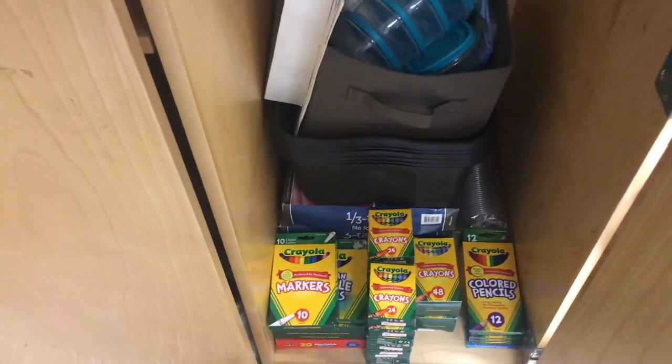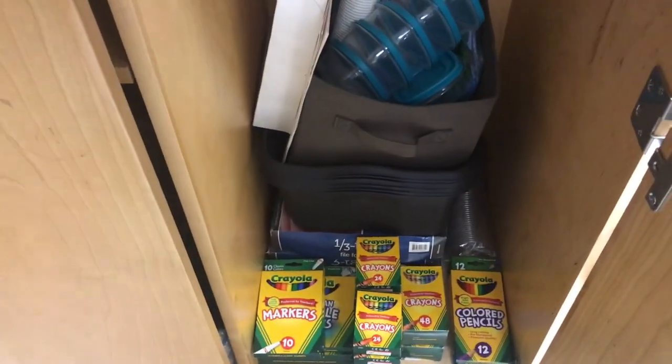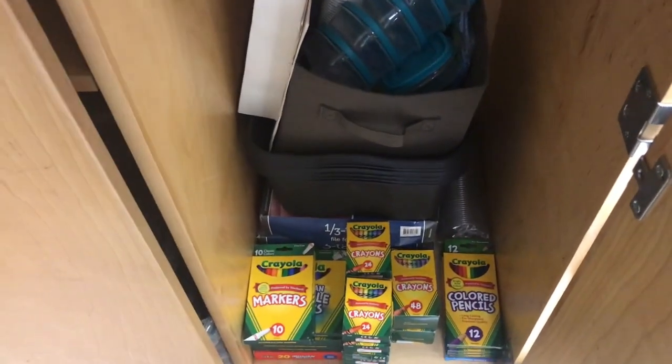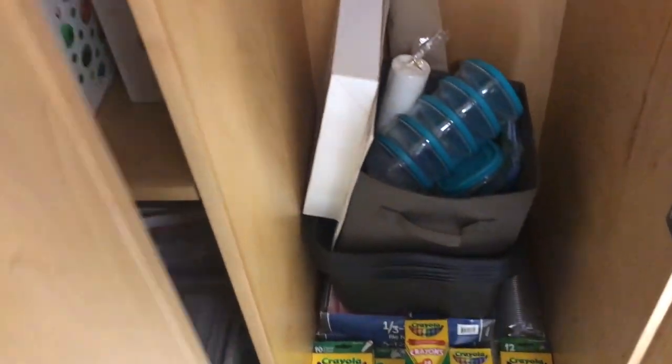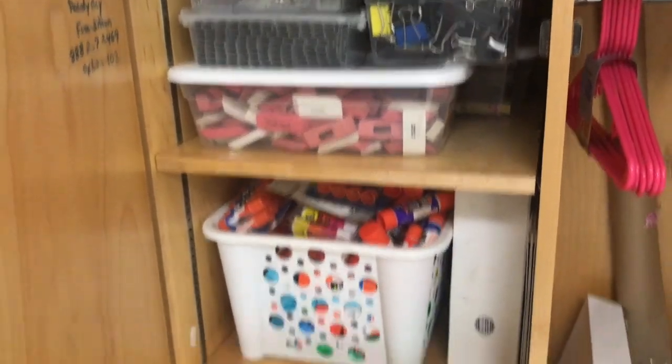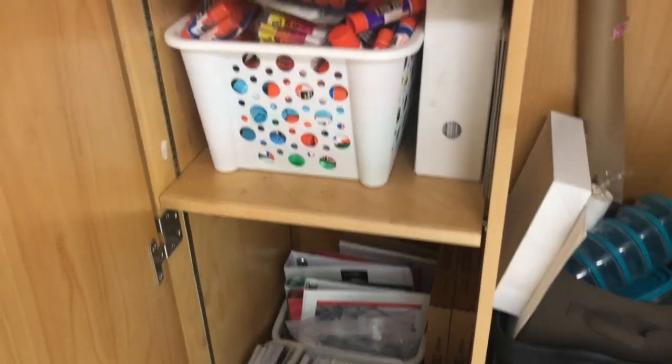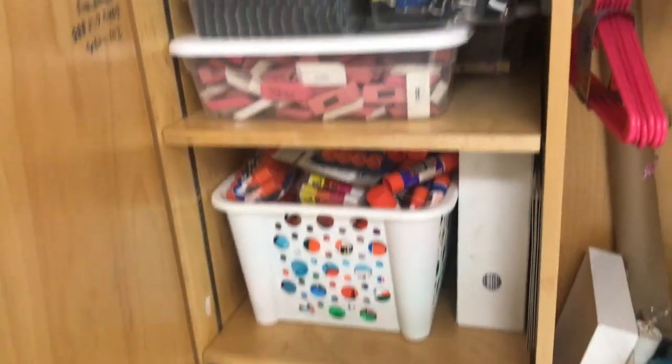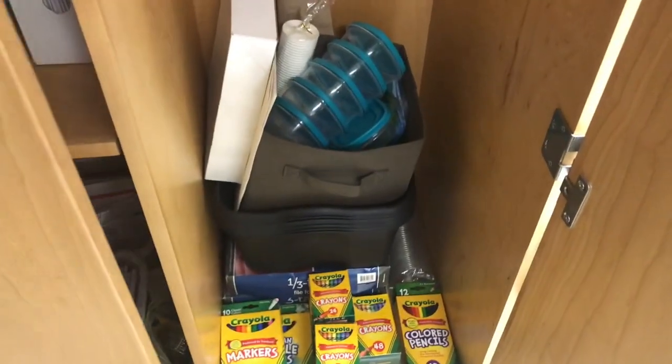And then you have all of the crayons, markers, and colored pencils. And those are there just because when I organized all of this, I didn't have any of them with me. And as you can see, I am limited on space. So they are just there for now.